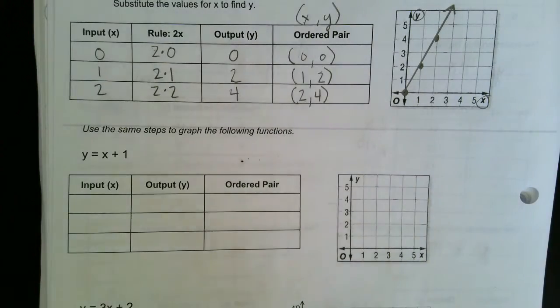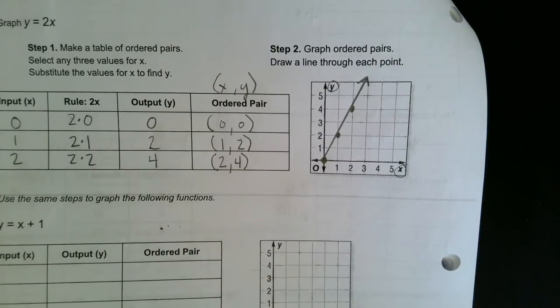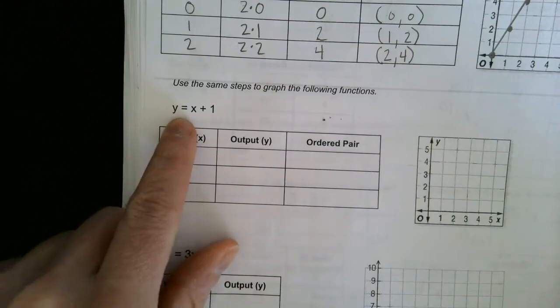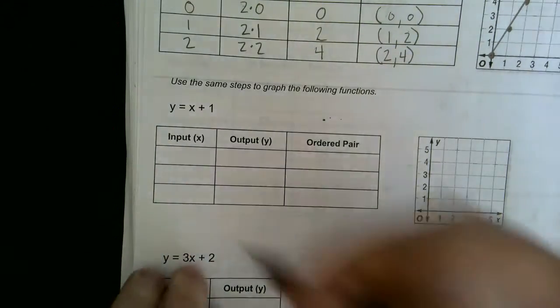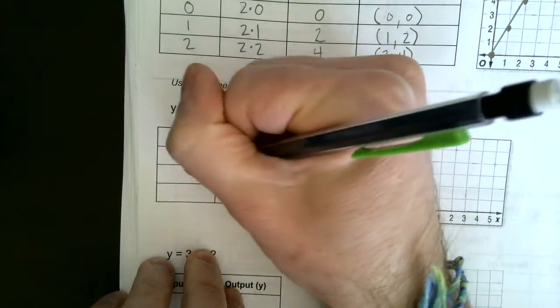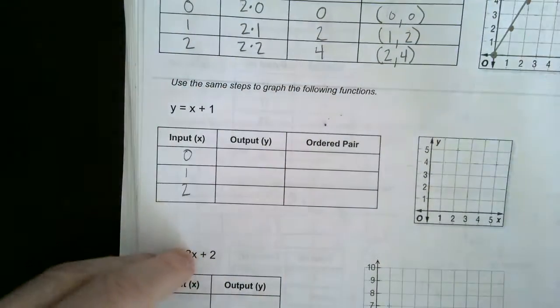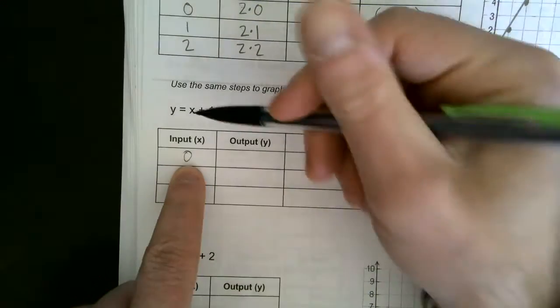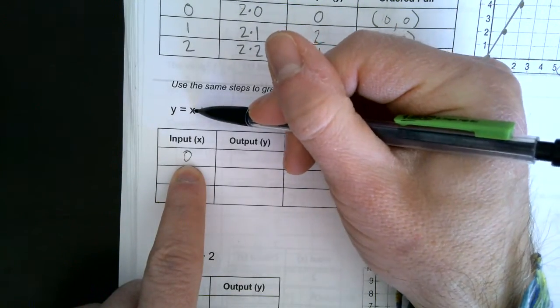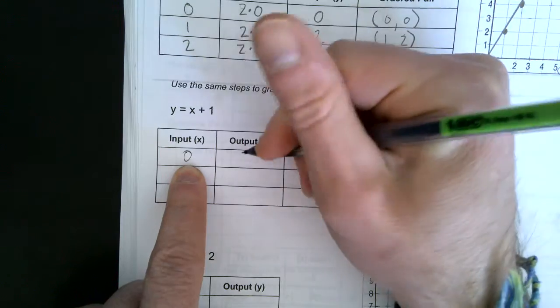All right, let's try another one like that. If you can see that. I don't know if my camera was off a little bit. Okay, let's try this one here. So here's our new equation, y equals x plus 1. We'll pick our inputs, 0, 1, 2. I would always pick 0, 1, 2. Our output is going to be, well, if x is 0, 0 plus 1 is 1.